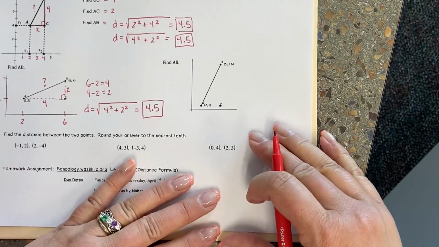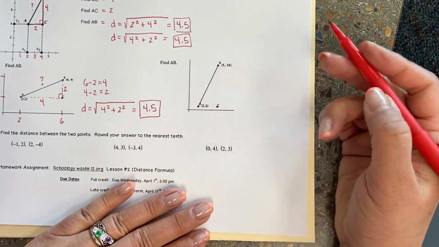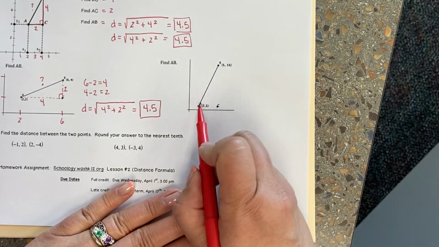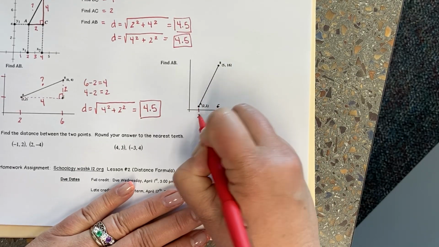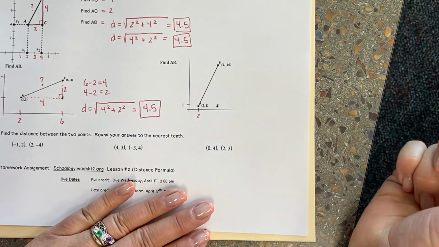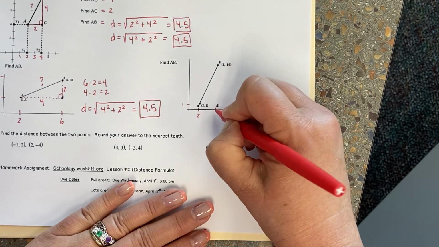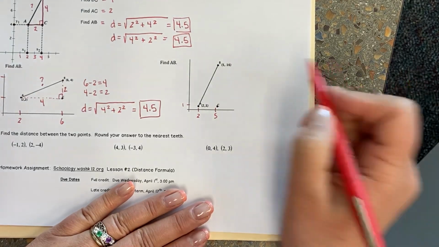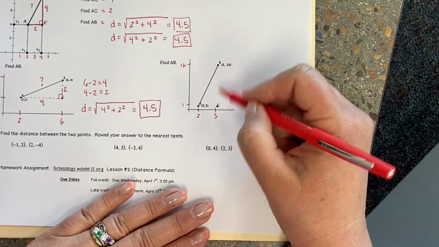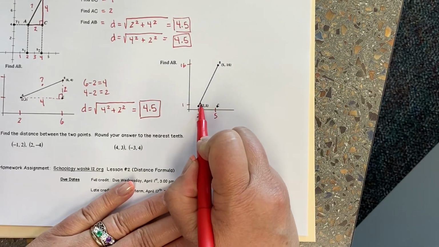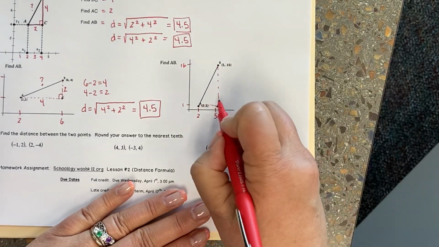Okay, here's another one. Find the distance A to B. So A has coordinates of 2 and 1, so it's over 2, up 1. B has coordinates 5 and 16, so it's over 5, up 16. I'm going to make a right triangle out of that.